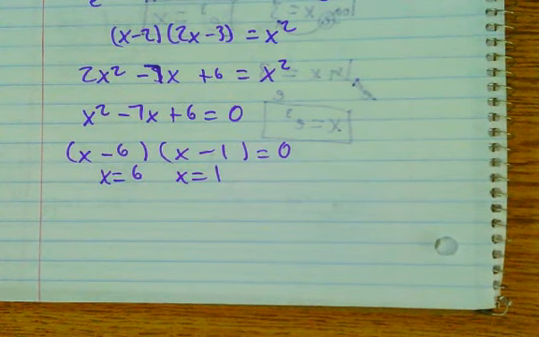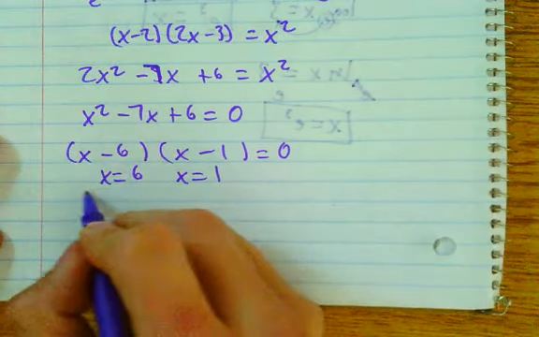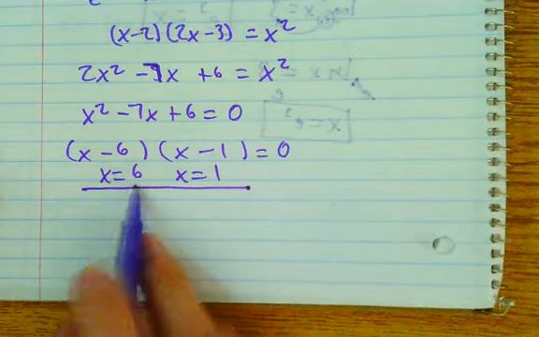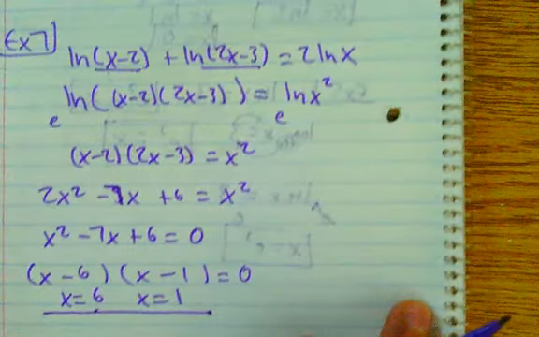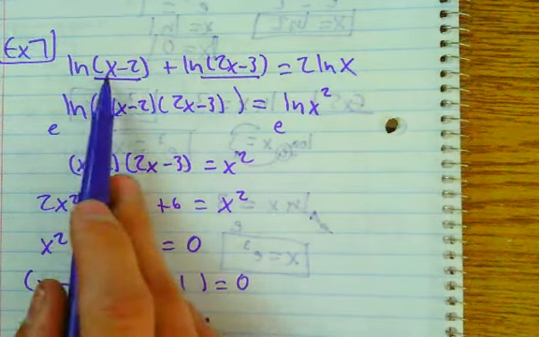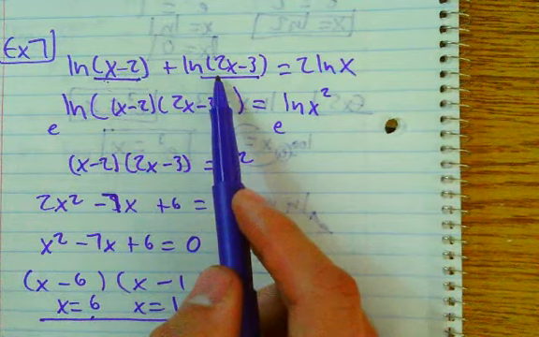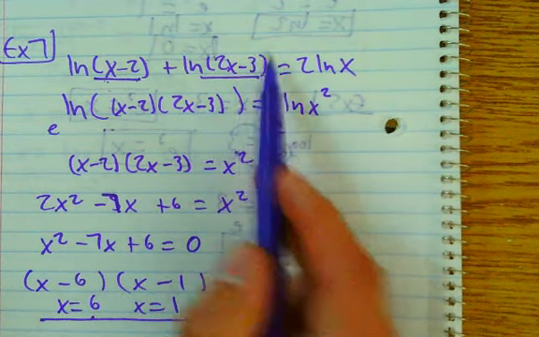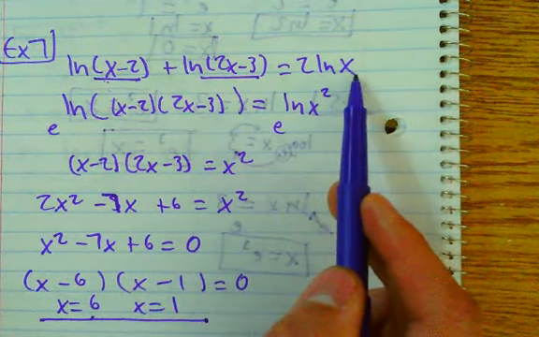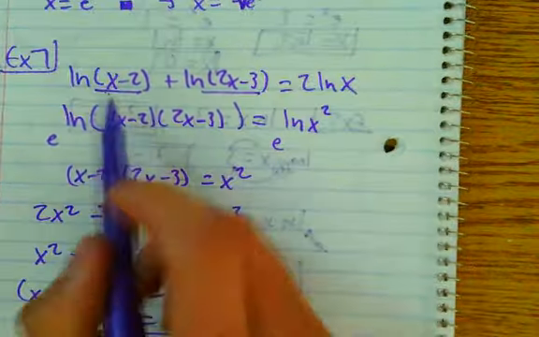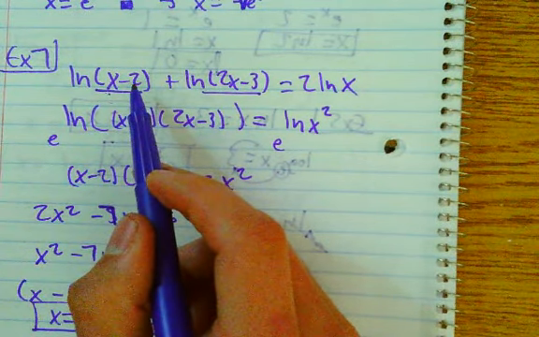Here's what I mean. 6. If you go back to the beginning problem, if you plug in 6, 6 minus 2 is 4, so no problem there, right? 6 times 2 is 12, minus 3 is 9, so no problem there, and then 6, we're good, right? So this is definitely an answer. 1. 1 minus 2 is negative 1. Can you take the natural log of negative 1? Nope, which means that this right here will not be a solution. It is known as an extraneous solution.